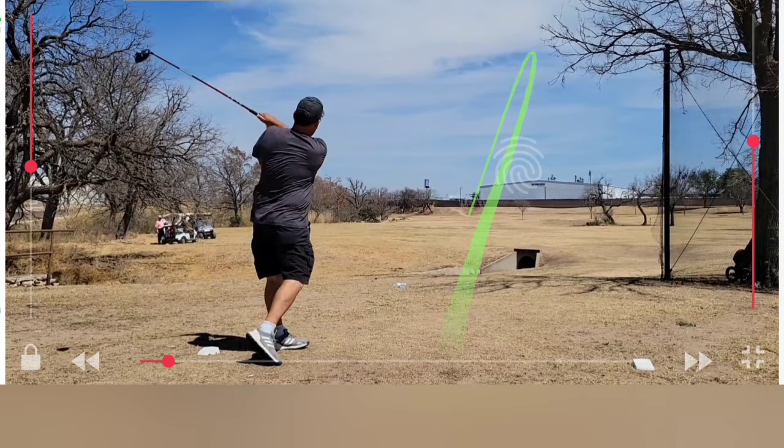And like I said, if I need to adjust it a little higher, I can make it higher. I can make it lower. All right. And then I can also adjust where the ball landed. So right there.